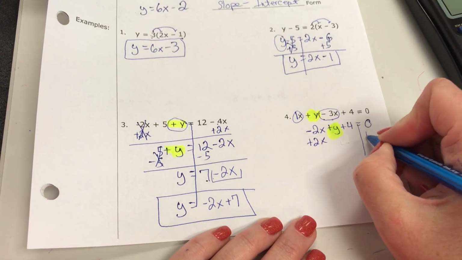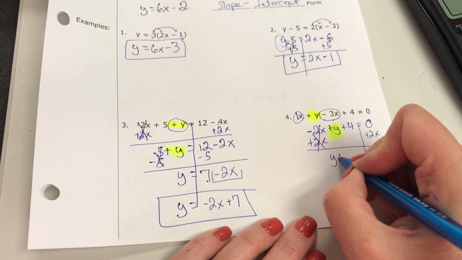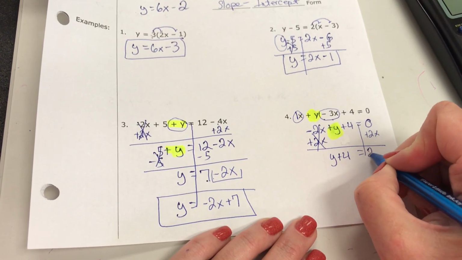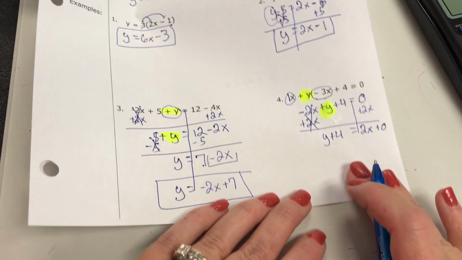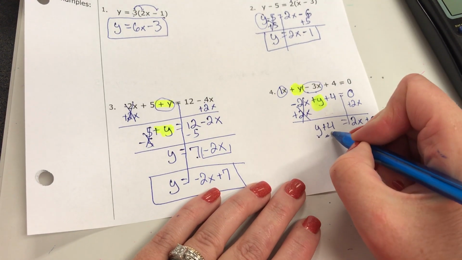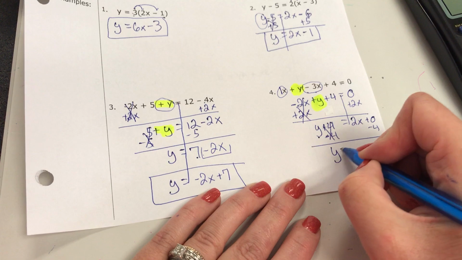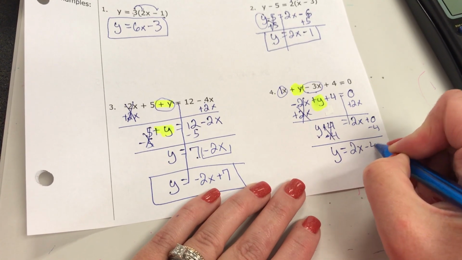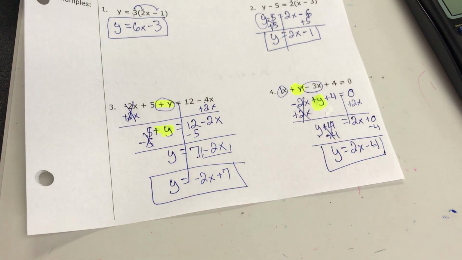So we're going to add 2x to this side. So right now I have y plus 4 equals 2x plus 0. Now I'm going to go ahead and write my x term in front. Okay? Now, solve for y. So what do I have to get away from the y? Is the 4. So we have to subtract 4 from both sides. And you get y equals 2x minus 4. And once again, you're in y equals mx plus b form.